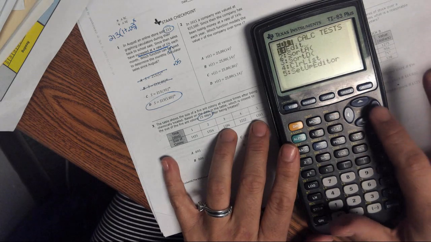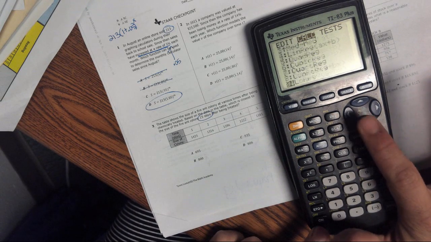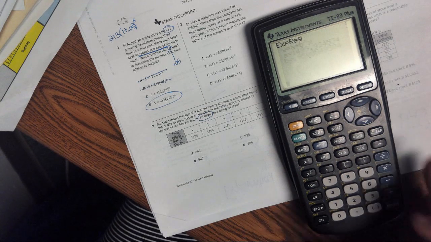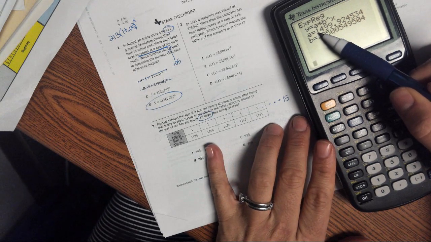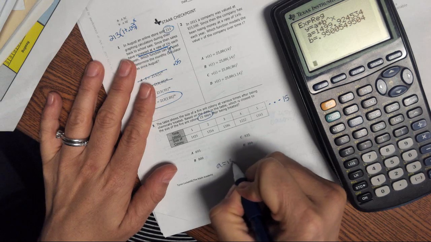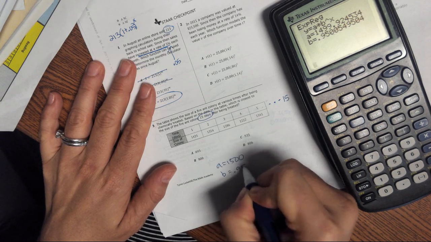And we're going to go to the exponential function part. Okay, and then you go to stat, calculate, and we're going to do exponential regression. Get our equation. Okay, it says 1499, which is going to round to 1500 for A. And then our B is 0.95.